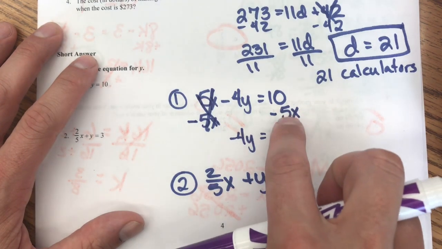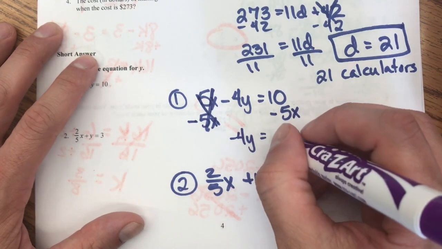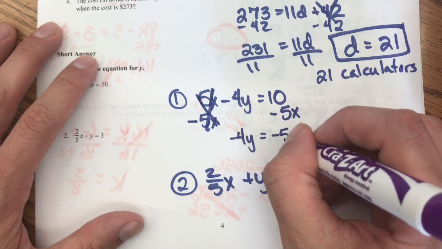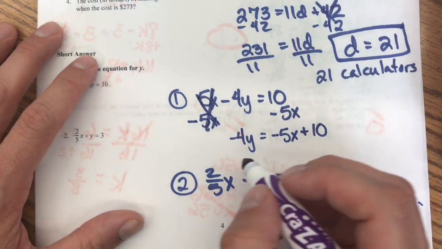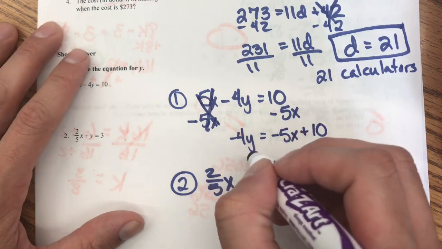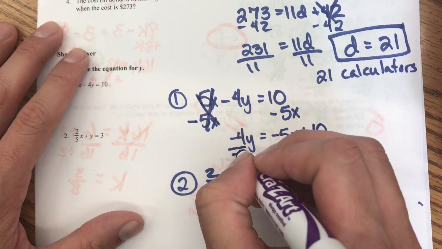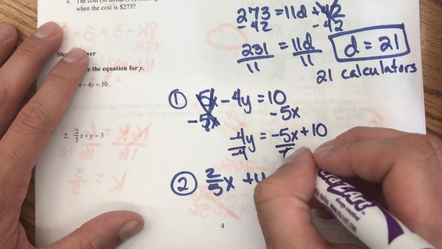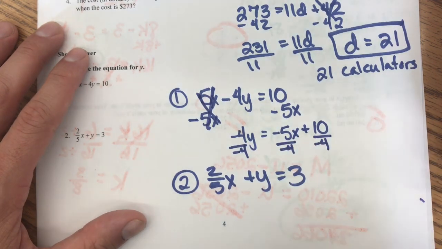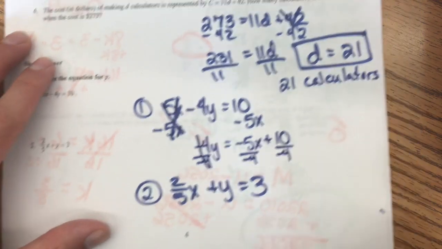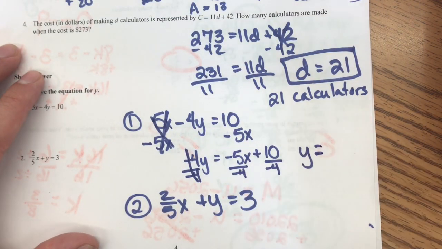I always like to put the x part first. So I'm going to write out minus 5x, since 10 is positive, plus 10. Y is not all by itself yet. So I have to divide both sides by negative 4, and when I divide, I literally divide everything by negative 4. Negative 4 over negative 4 crosses out. Y is now alone.